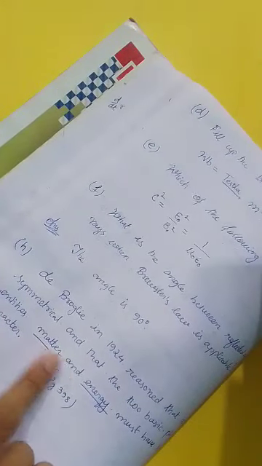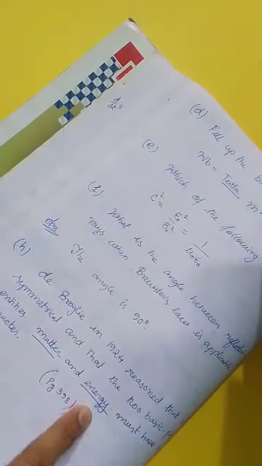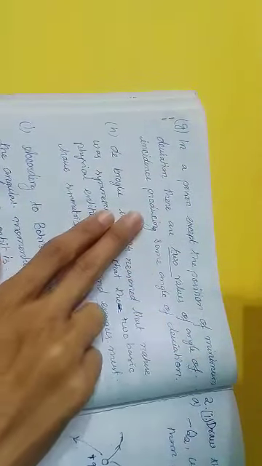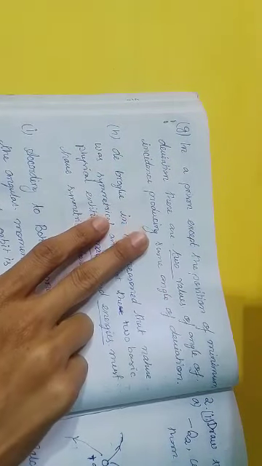So your answer will be matter and energy. The sixth question is: in a prism except the position of minimum deviation, there are two values of angle of incidence which are producing the same angle of deviation. Here 2 will be the answer.